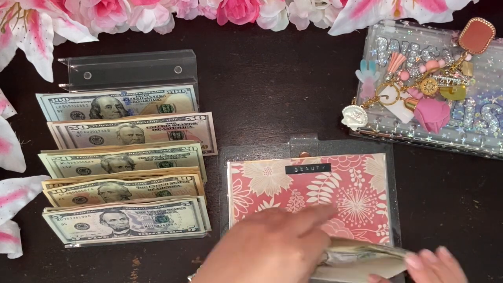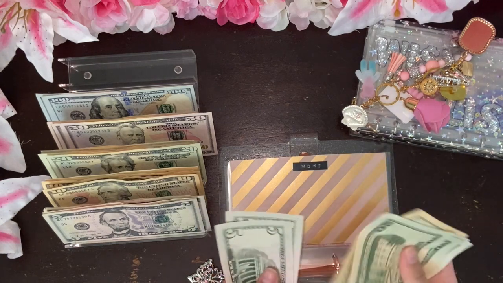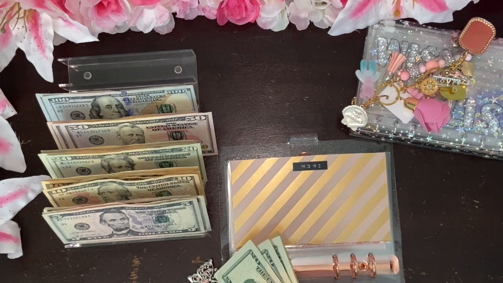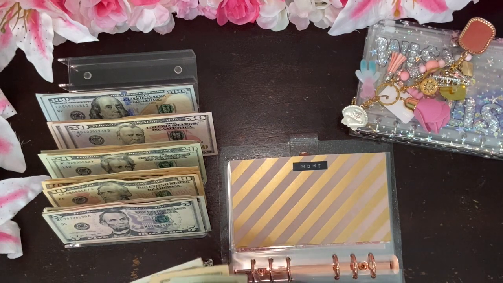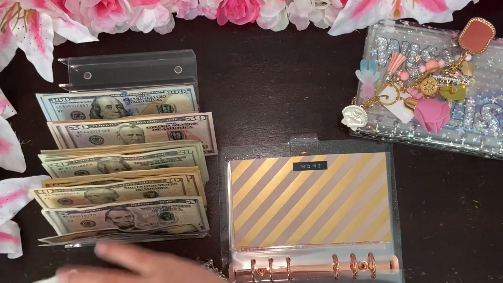All right, next we've got home, and home has 20, 40, 60, 80, 90, 95, 100. So that's 100 in home. And I'm actually just going to take all of this and put a $100 bill in here.